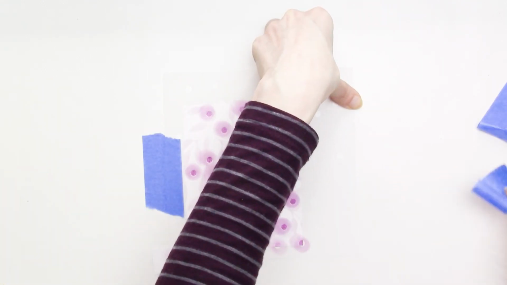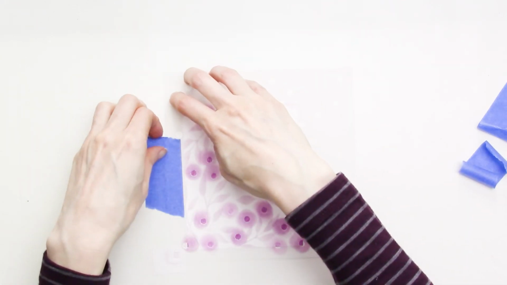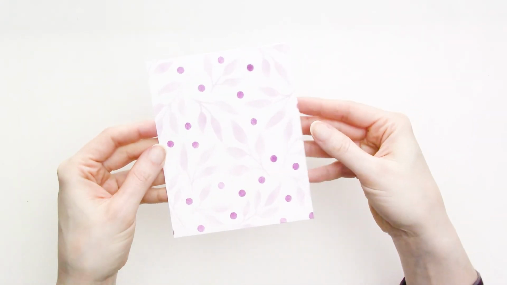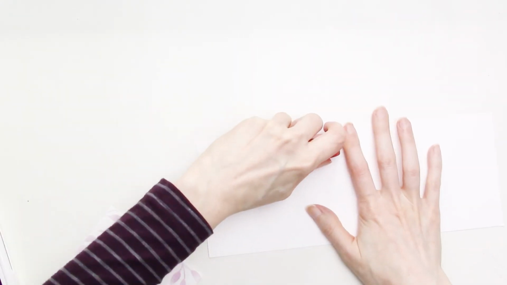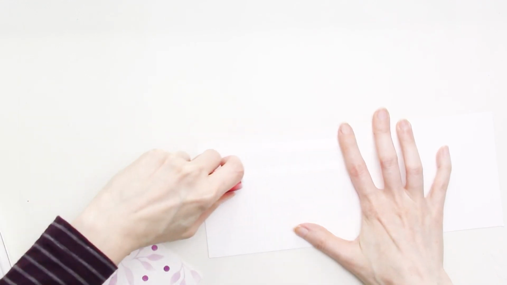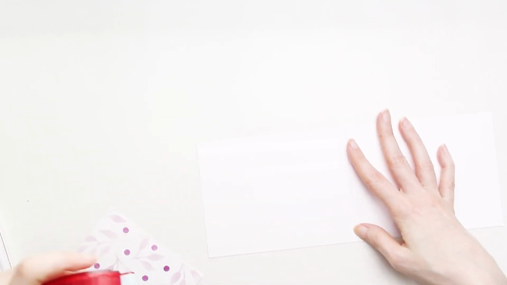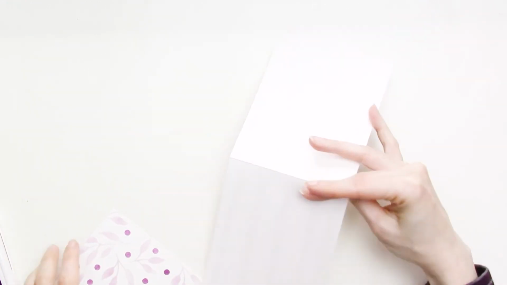After I'm finished stenciling this layer, I'll remove the painter's tape and stencil, and then I'll carefully lift the cardstock from the craft mat and peel the removable tape off the back. And now our card background is finished. To make the card base, I've cut a piece of white cardstock to A2 size, which is a standard 8.5 by 11 inch piece of cardstock that's been cut in half lengthwise. I'll add adhesive to the front of the top folding base using a double-sided adhesive runner, and then I'll line the stenciled background up over top and press in place to adhere.